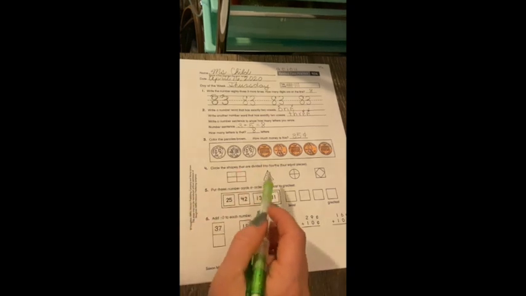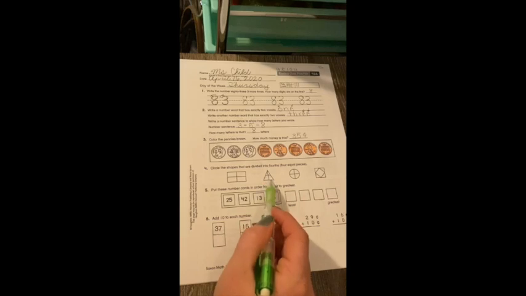Number 4. Circle the shapes that are divided into fourths. Fourths is 4 equal pieces. So think about if these were all cake. Would you be okay if this was a cake and you got this little piece right here and your friend got this big piece? No, why? Because yours is smaller, right? It's not equal. Would you be okay if your friend got this big piece right here and you got this piece?